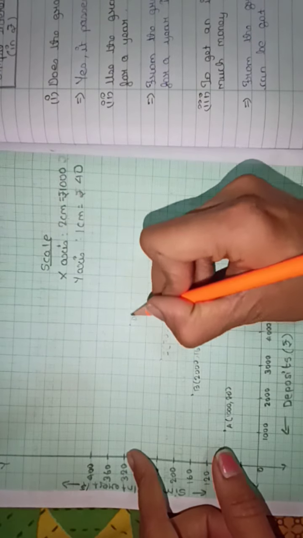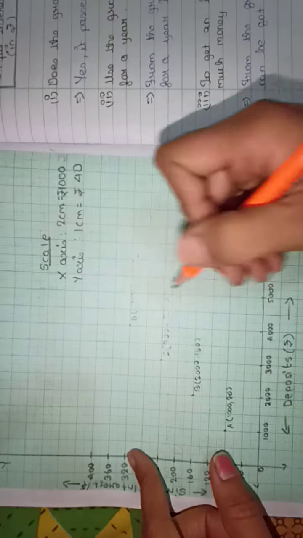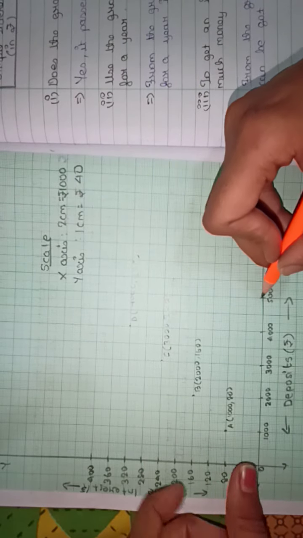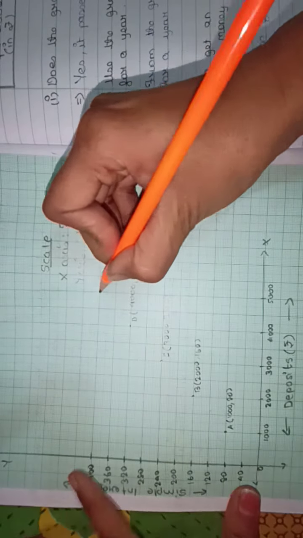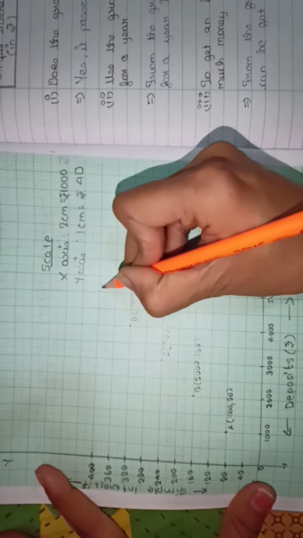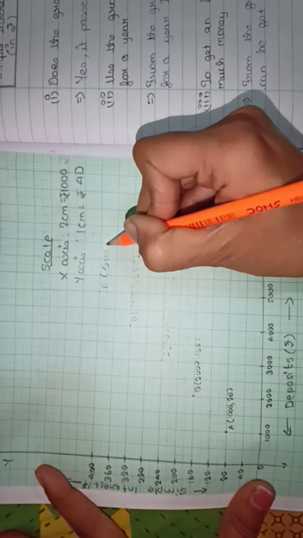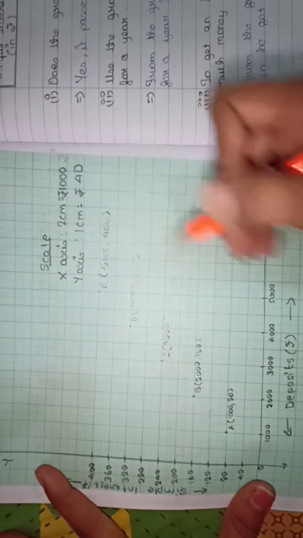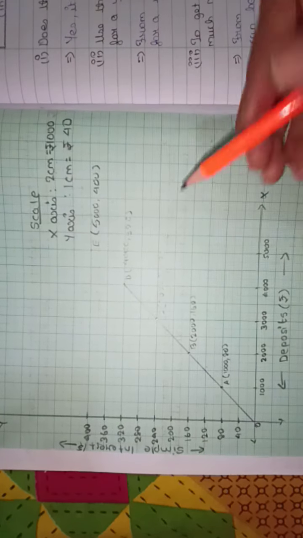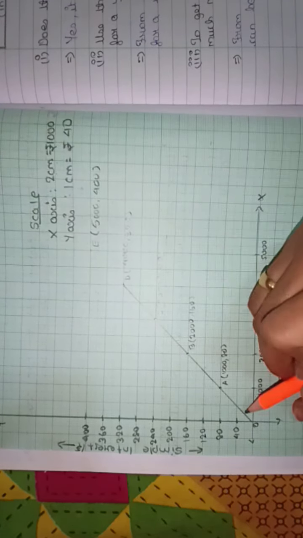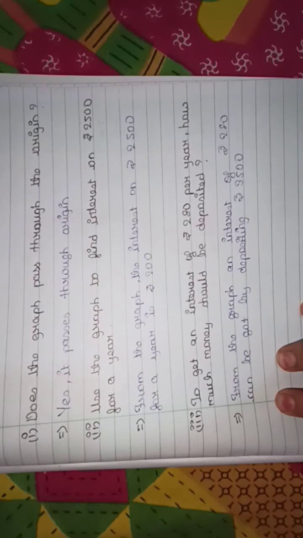Point is D, (4000, 320). Now last point is (5000, 400). Here it will be, E will be (5000, 400). So now we will join the points. After joining, we can clearly see it is in a linear line. So it is a linear line graph.